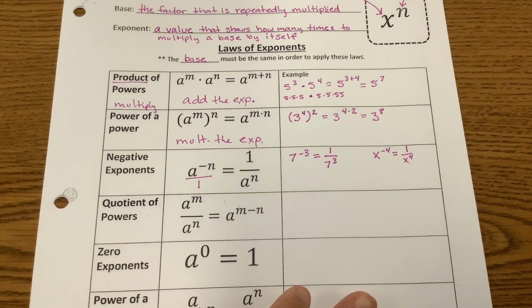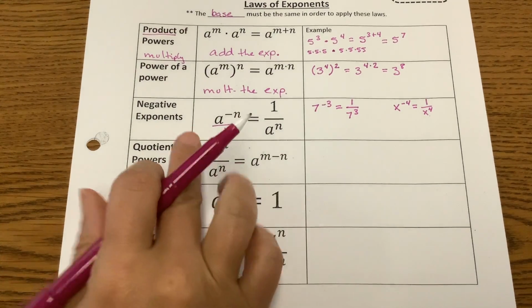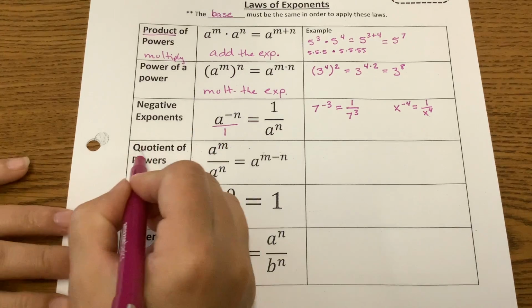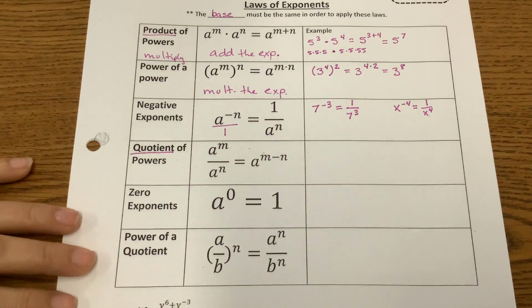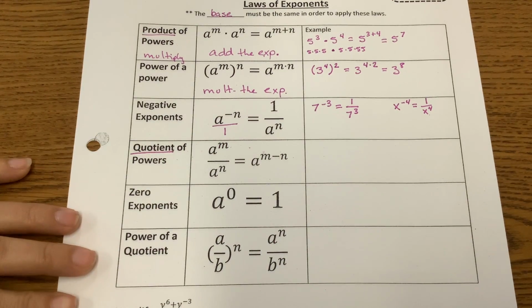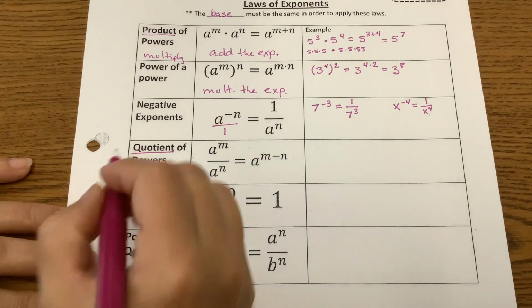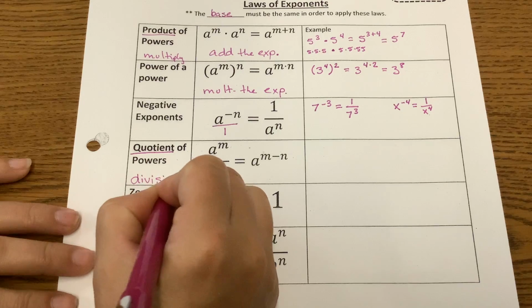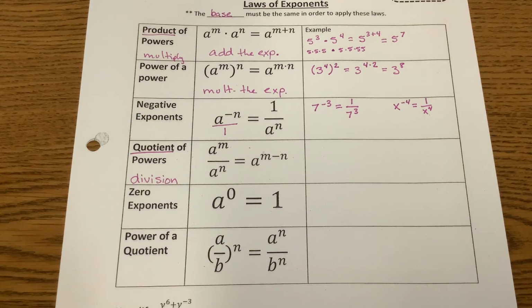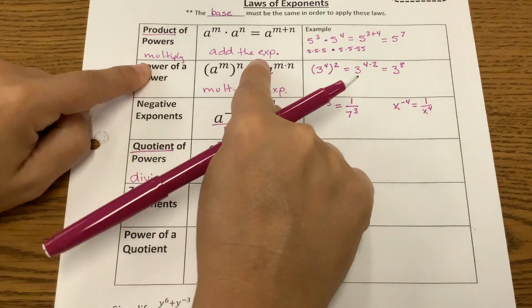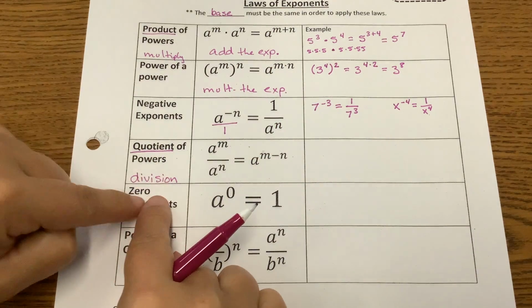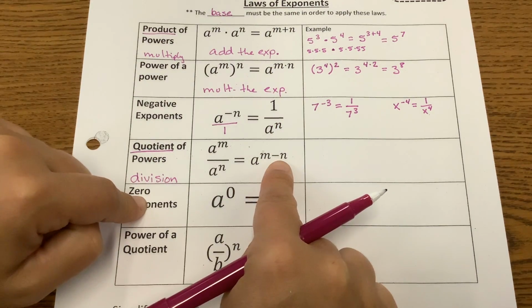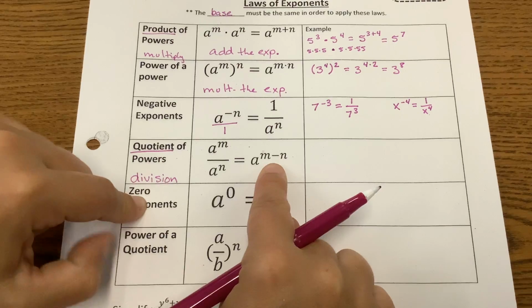Okay, so let's look at our next set of rules. Quotient of powers. What does quotient mean? What operation? Yeah, it means that we've done some sort of division, right? Okay, so when we multiply, we add the exponents. When we divide, what do we think we're going to do? Subtract the exponents.